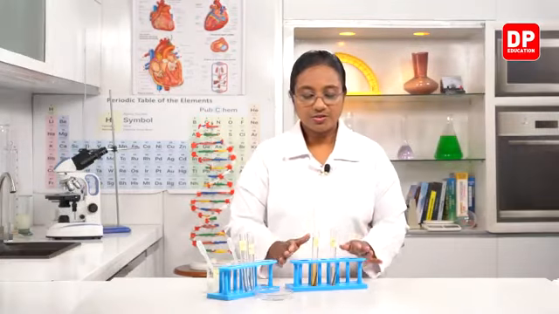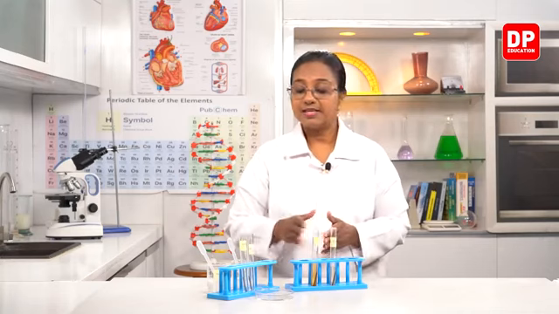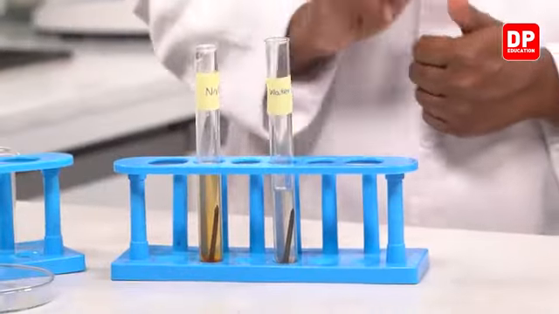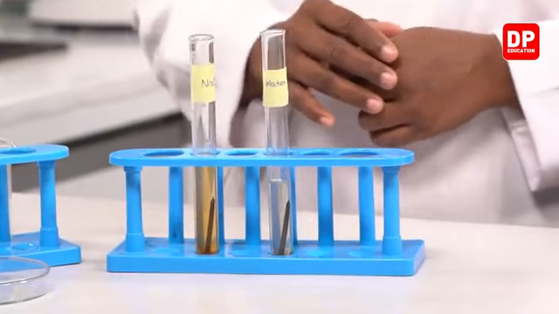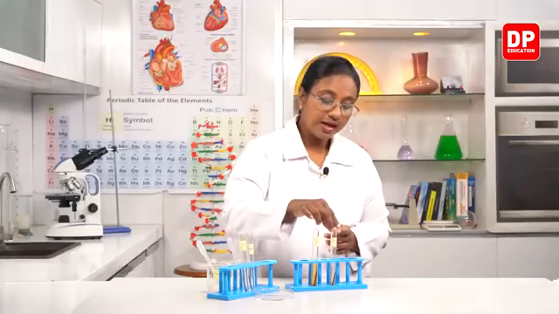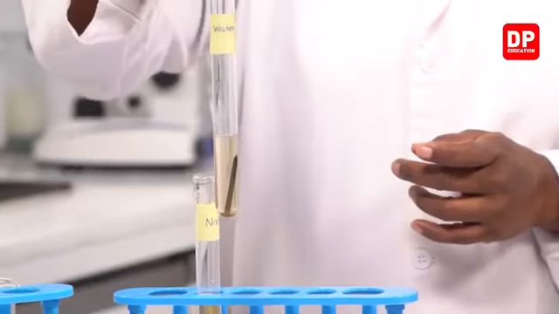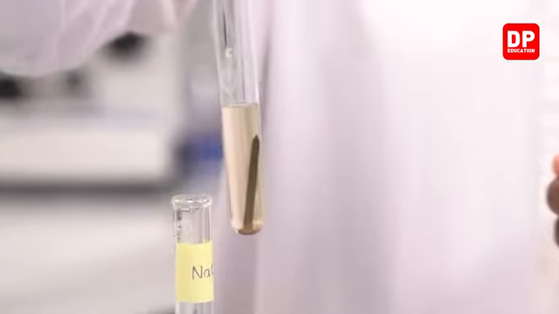Okay, students. So now we will look at the activity that I prepared yesterday, the same setup. One has normal cold water with an iron nail in it, and the other one has sodium chloride solution with an iron nail in it. Now look at the first test tube. With water and iron nail, can you all see that the iron nail has rusted?